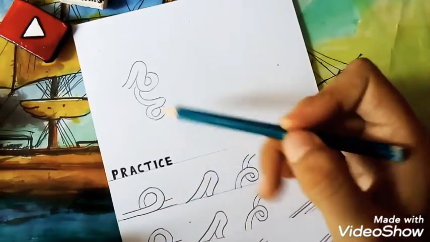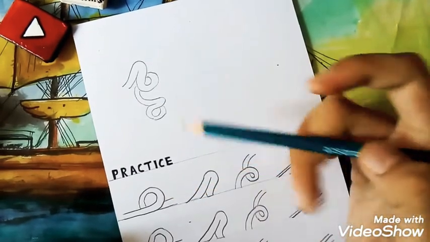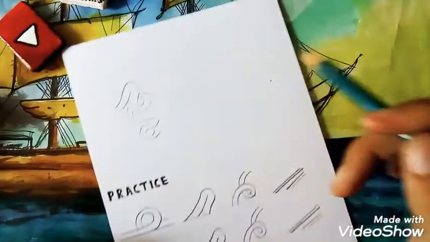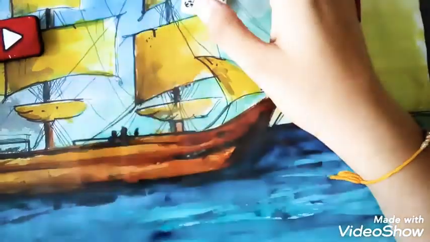Now we only have to attach some loops and bands together. Our practice is over.